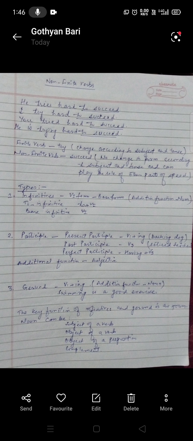So this is participle. The next non-finite verb we have is gerund. What is a gerund? A gerund is a non-finite verb that functions as a noun. And how does it look? It is the verb's base form plus ing. Now there might be some confusion: in participle we have seen first form plus ing, and in gerund we have seen the same thing.